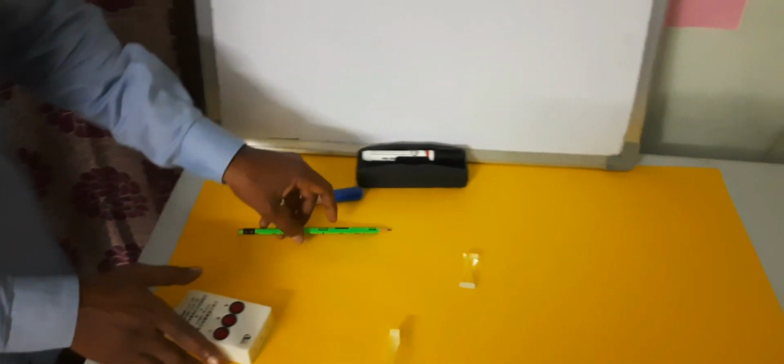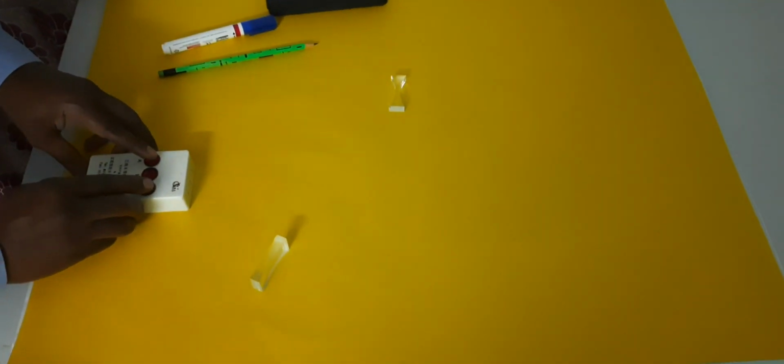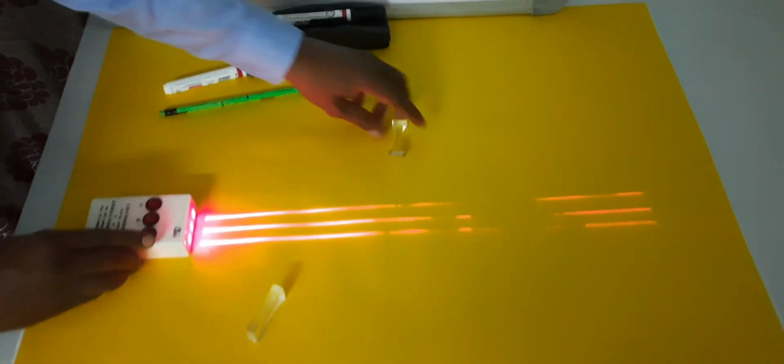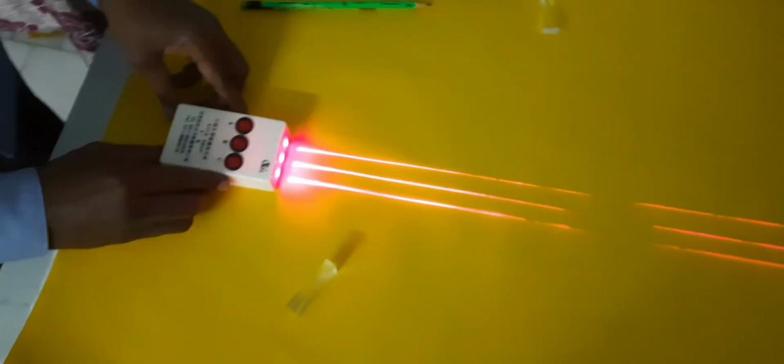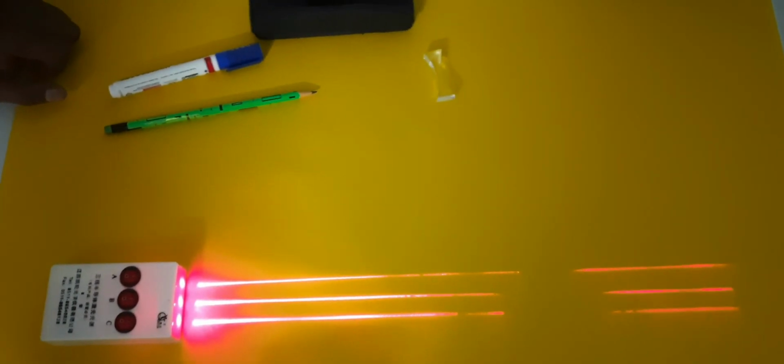Now what happens to a light ray when it is placed in its path? See here, these are the parallel rays. Now I am placing this plano concave lens in the path of the light rays.